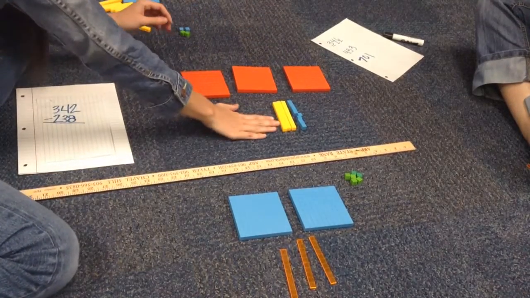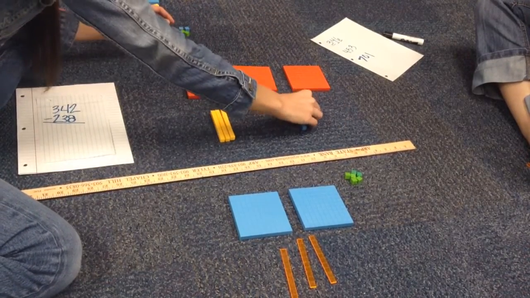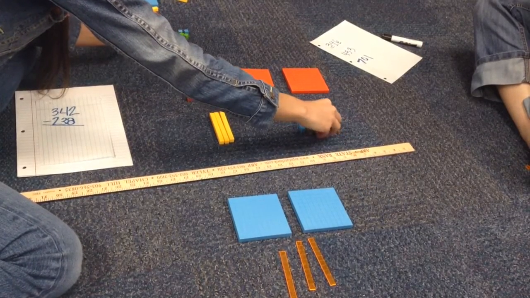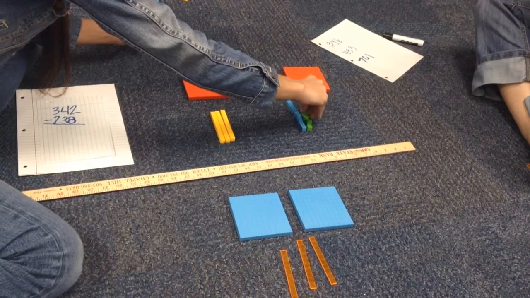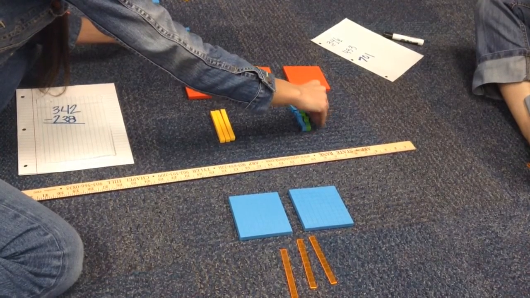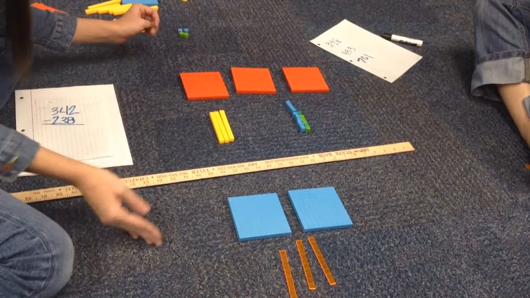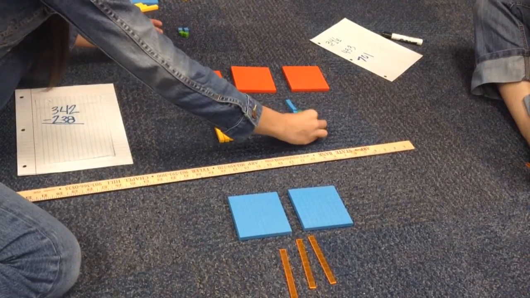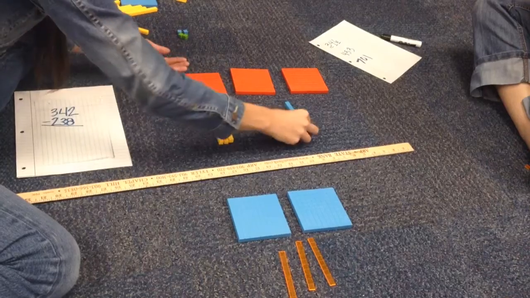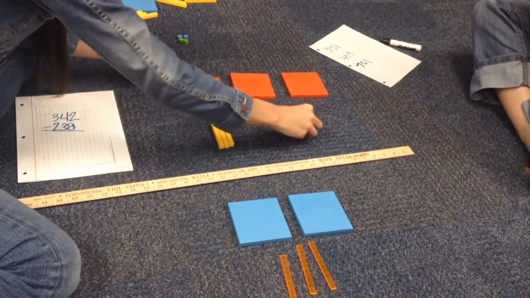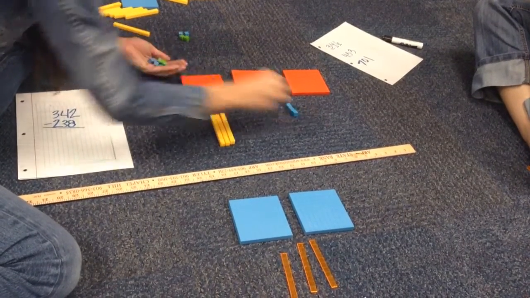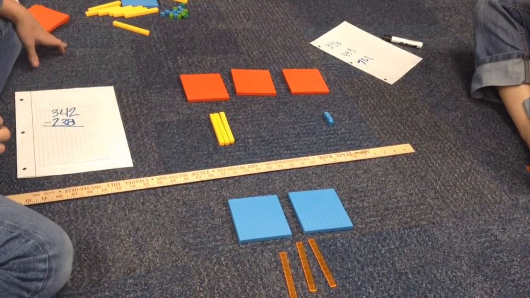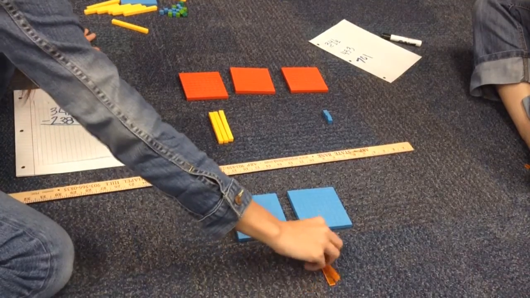So this still represents 40, but now we have individual units that we can use to cancel out the units from the bottom. So we're going to line our negative units up with our positive and go ahead and cancel them out. This is why it's important that you have 2 different colors whenever you're doing subtraction. So everything that matches up can cancel out. So we have 4 remaining units.